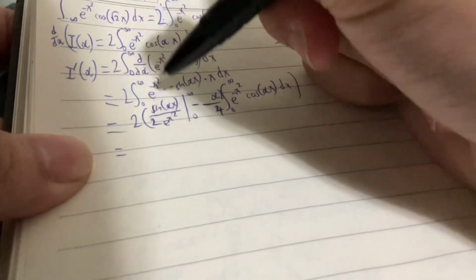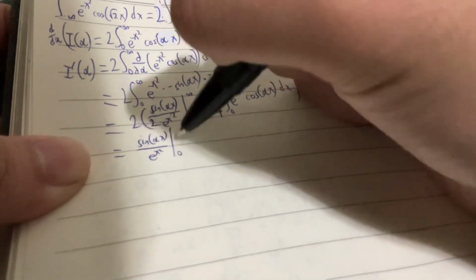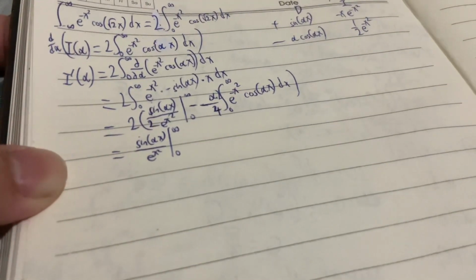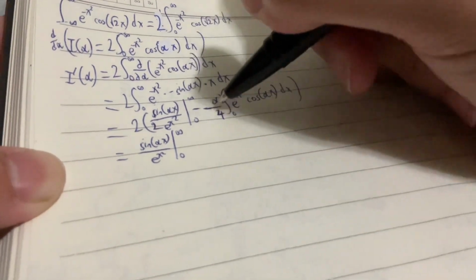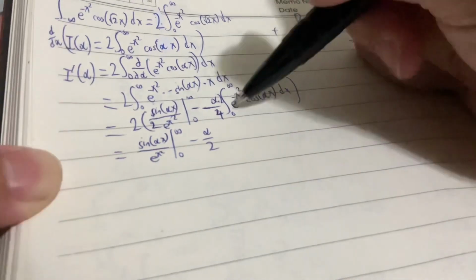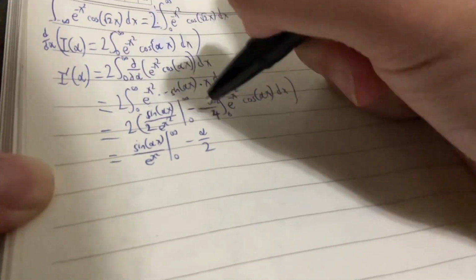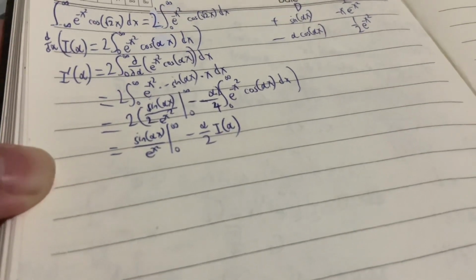Right here, the 2 and 2 cancel each other. You will get sine of alpha x over e to the power of x squared, put 0 and infinity inside, and then the 2 and this 4 will cancel each other. Minus alpha over 2, and then this one is just our I of alpha here.